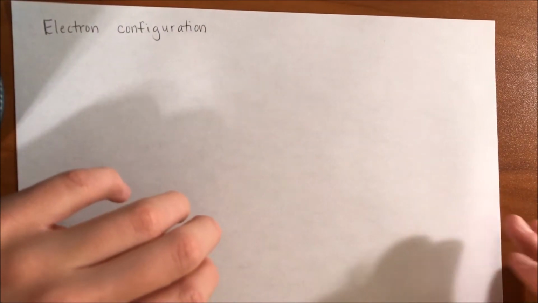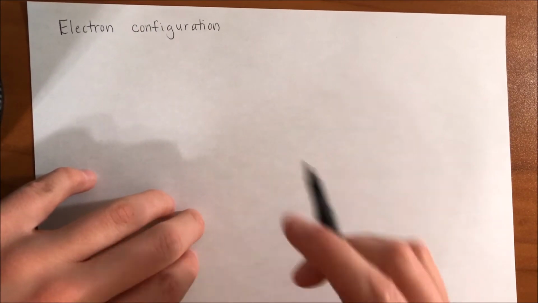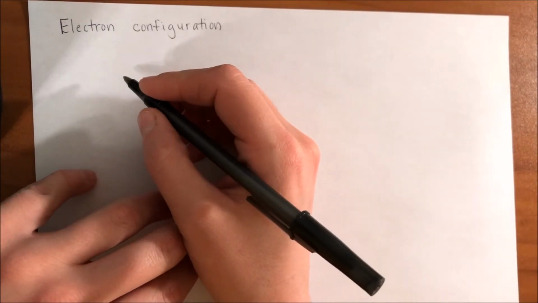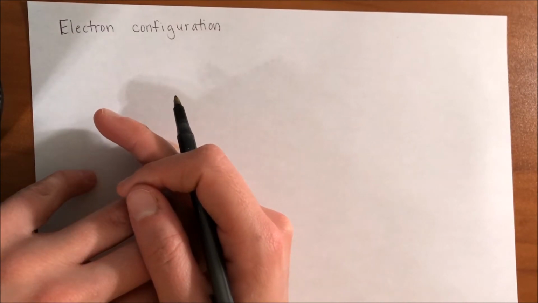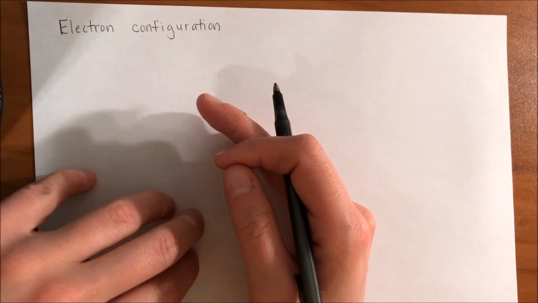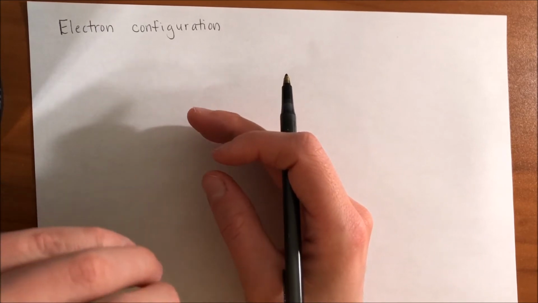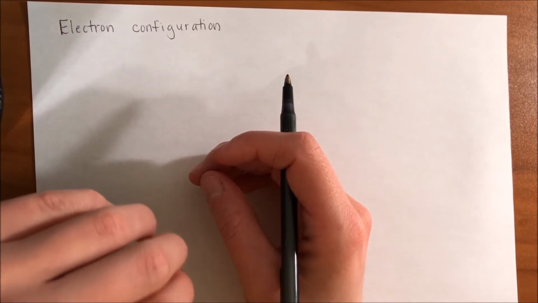Alright, so in this video we're going to revisit electron configuration, but take a little bit more of a logical approach to hopefully connect some of the dots. So today in class, we talked about how we made a transition from the orbits of Bohr's model to the orbitals within quantum theory. And we talked about how we can use the 4 quantum numbers to describe each of those orbitals.